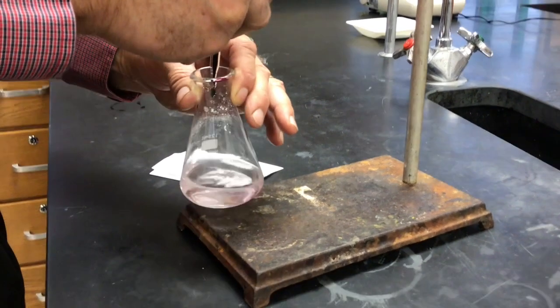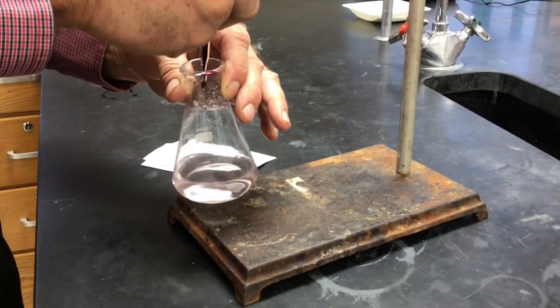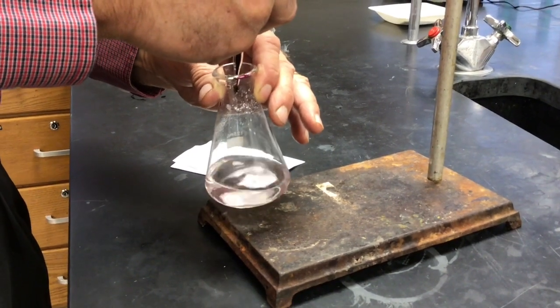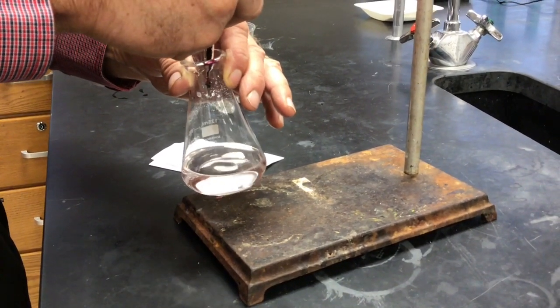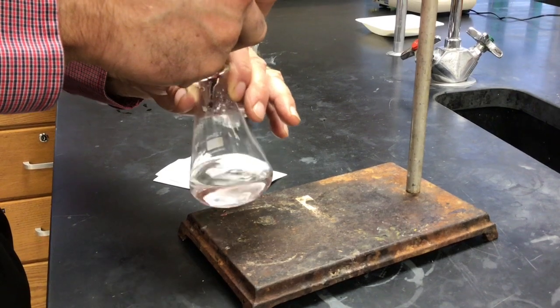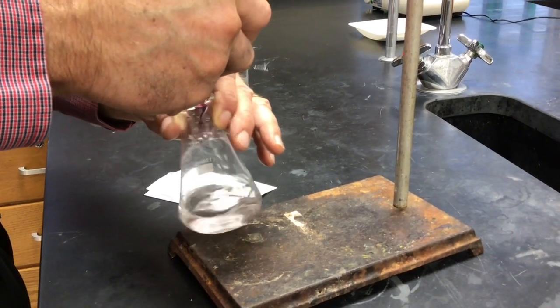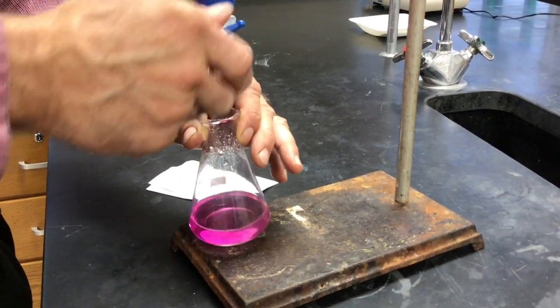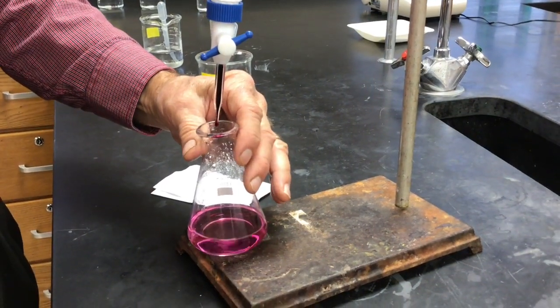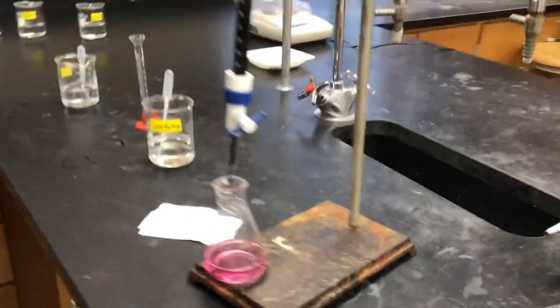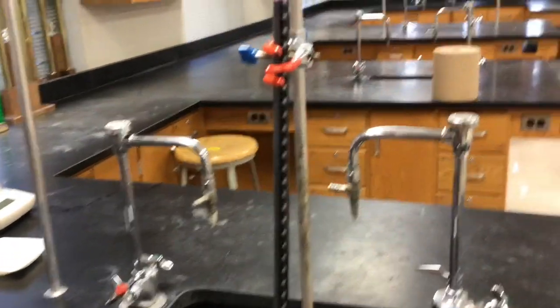More, you think? I think it's pink. It's no longer clear. We got one drop that's hanging. Take that hanging drop, and that's going to be it. There we go. Once you're past that endpoint, if there's no peroxide, it just stays fabulous pink.